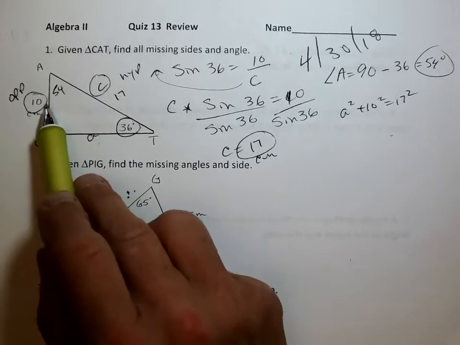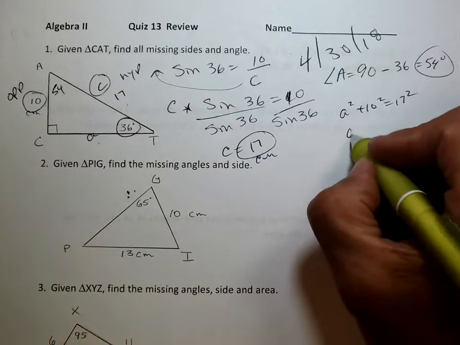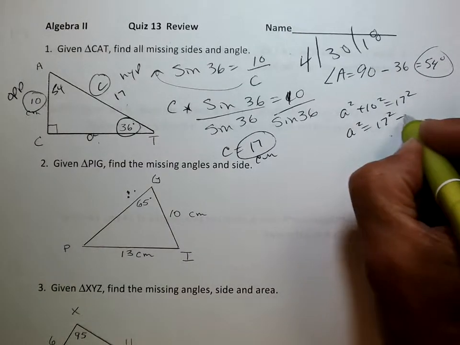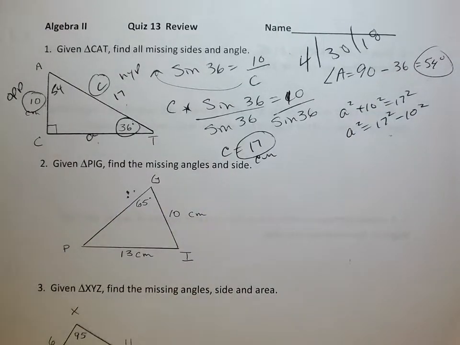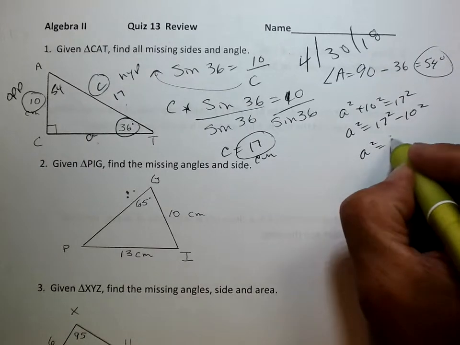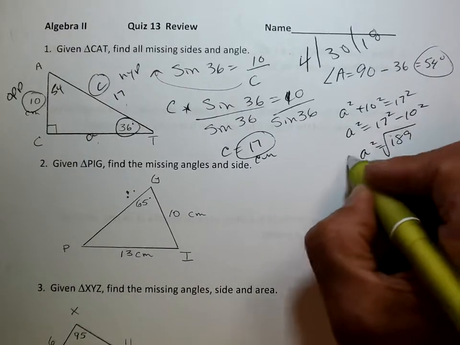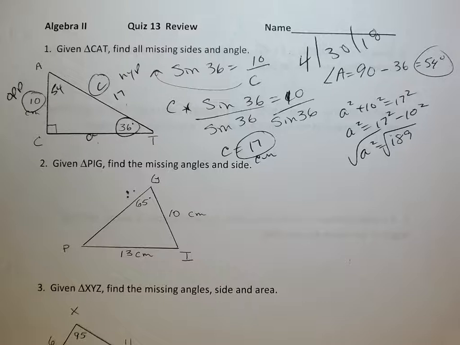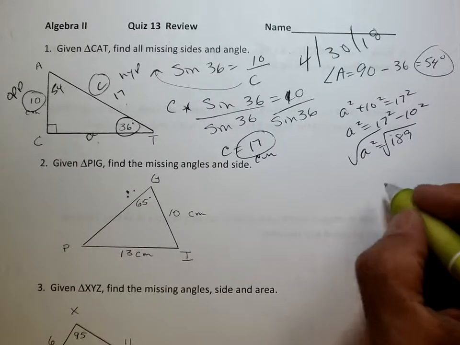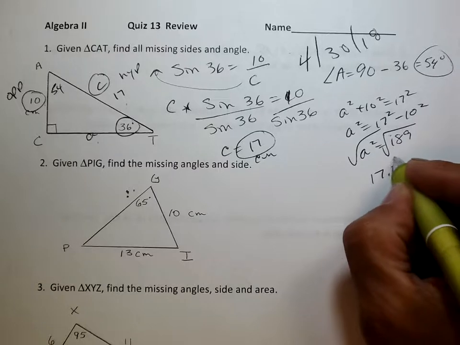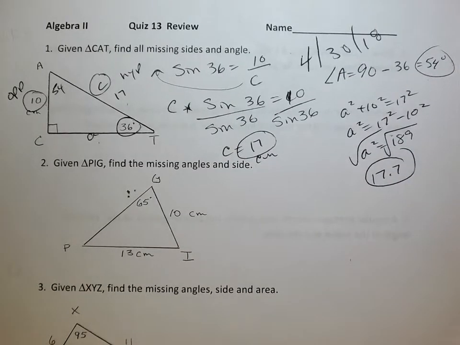A squared plus 10 squared equals 17 squared. A squared is equal to 17 squared, subtract 10 squared. I'm just going to use my calculator. 17 squared minus 10 squared, and I got little a squared is equal to 189, but then we're going to take the square root of that, right? Use my calculator. Square root of 189 is going to be about 13.7. Okay, got them all.